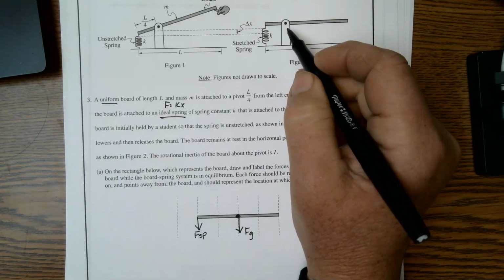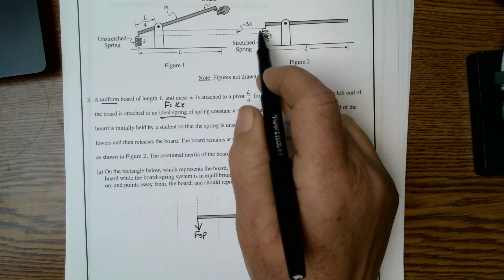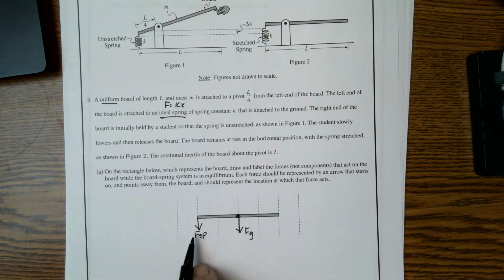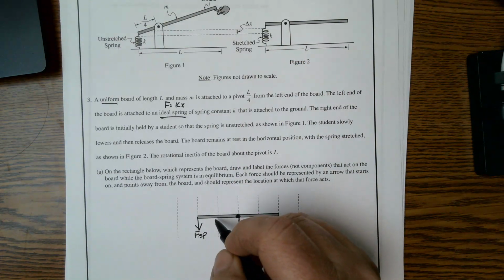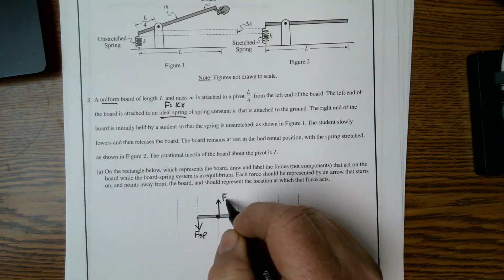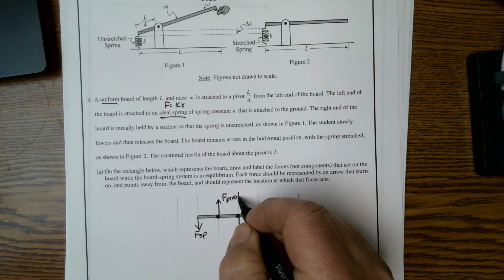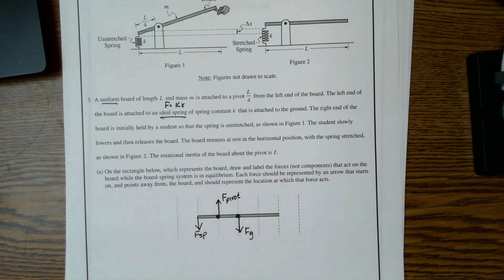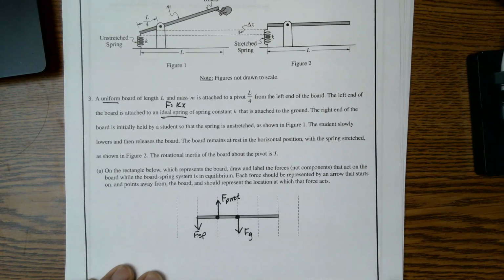It's attached to this pivot point, and that's located right here, L/4. So they've divided this board up into 4 pieces, so it's right here at L/4 from the end. So we'll push that up, and that's the force of the pivot. And those are the 3 forces acting on this board. Okay. Moving on.